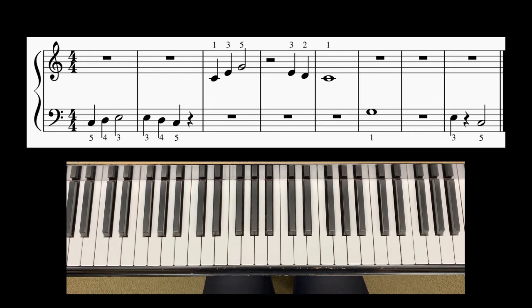Here we have all types of notes and rests, so it will be very important to count this example carefully. We start in the bass clef, then the right hand will take over, then we finish with the left hand again.